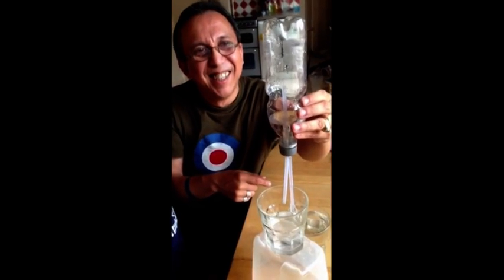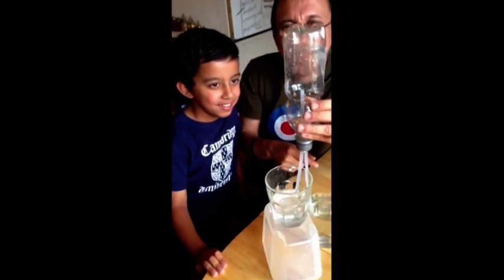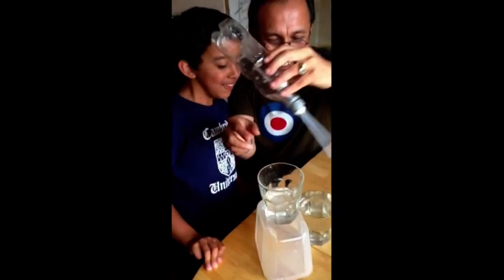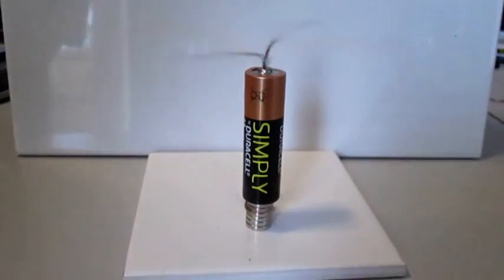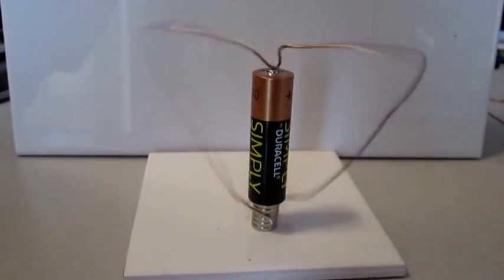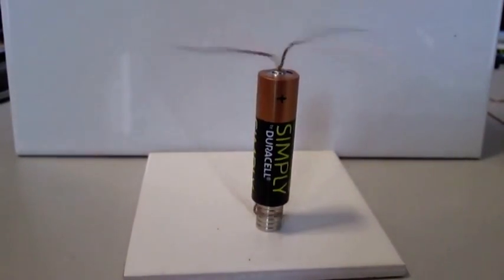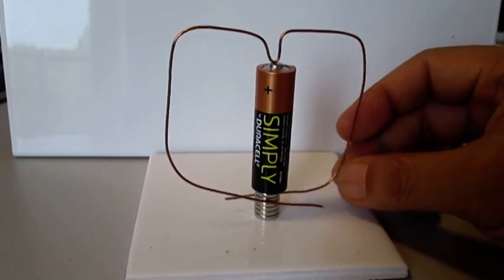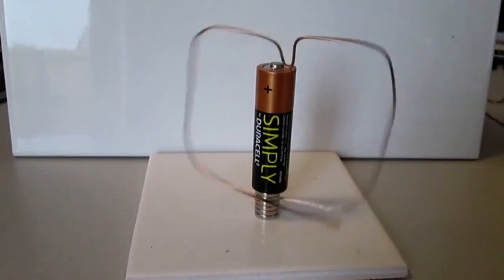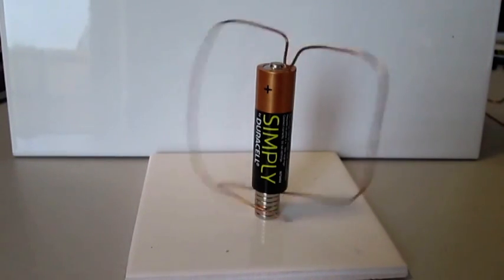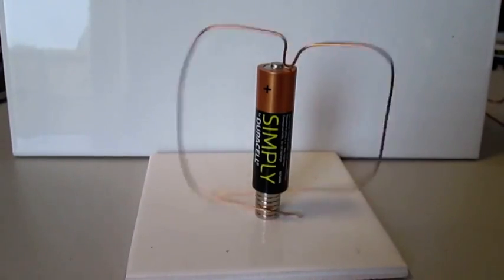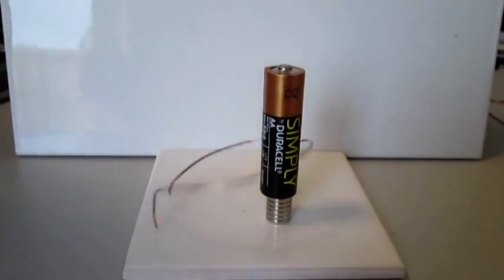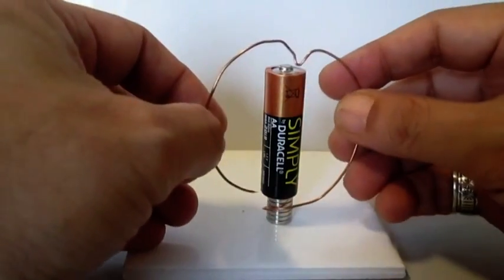But it can. Whoa! Okay, it worked for a second.